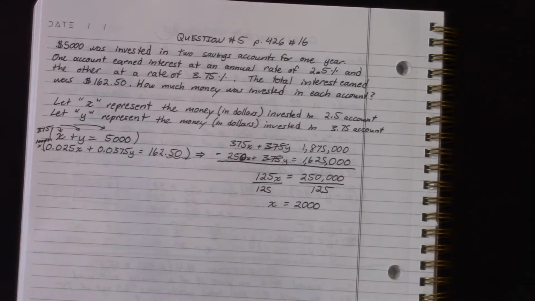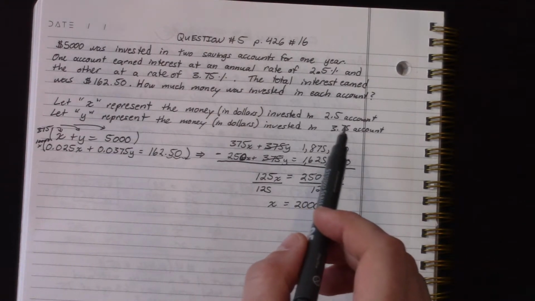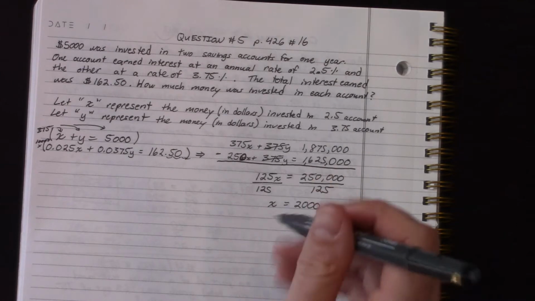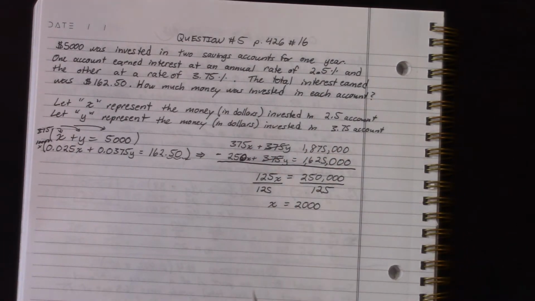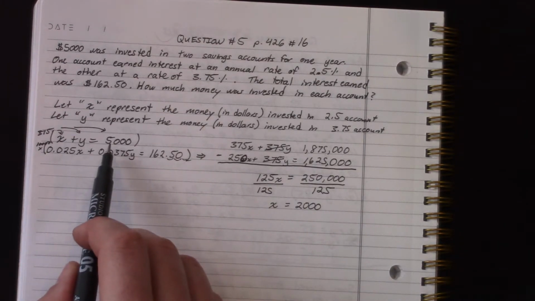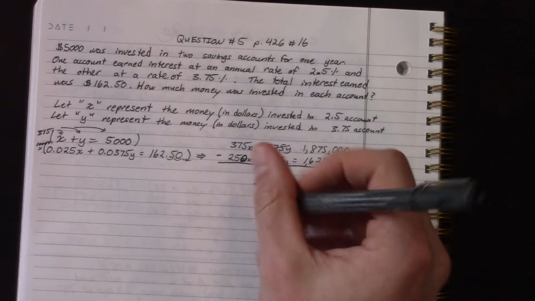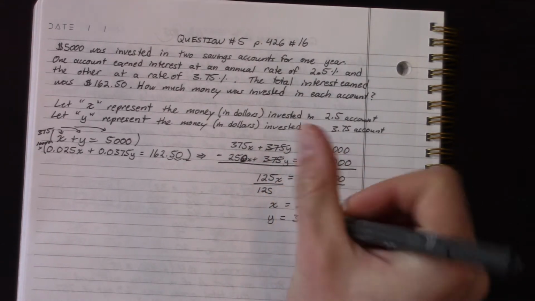What did x represent? X represented the money we put into the first account. So if x is that, we can do our simple math. This is one of those ones where you wouldn't even need to rewrite the equation. You know that x plus y needs to be 5,000. So if x is 2,000, y obviously must be 3,000.